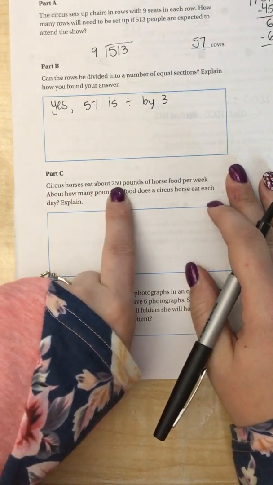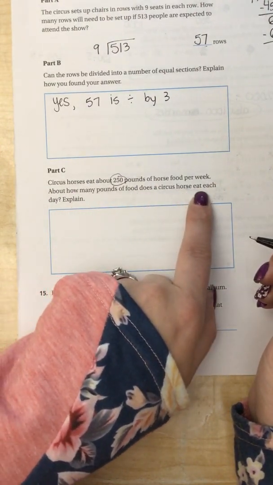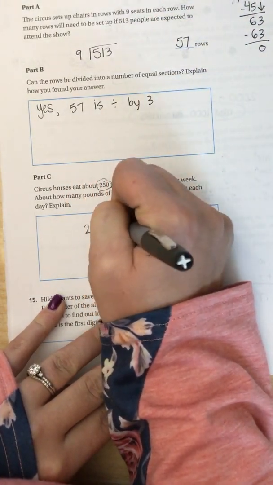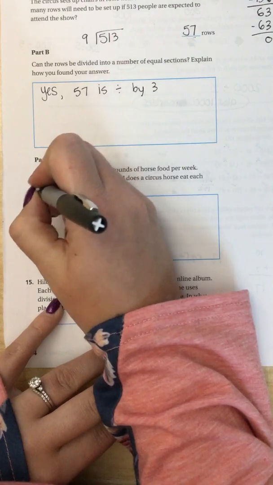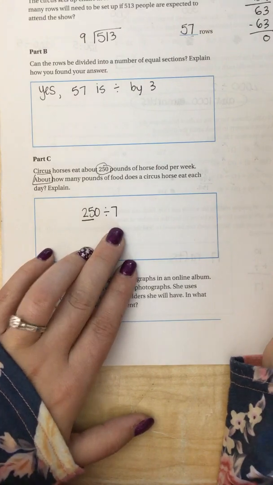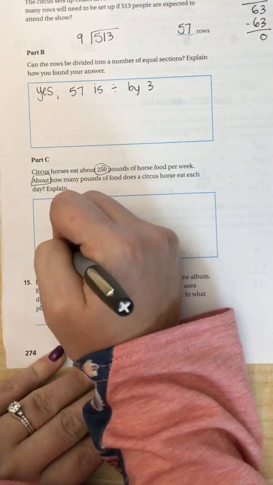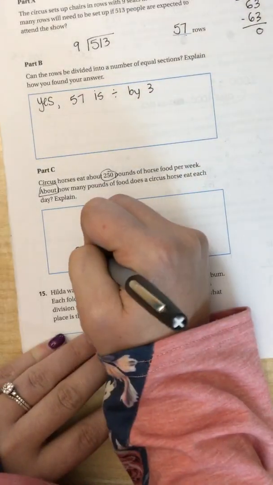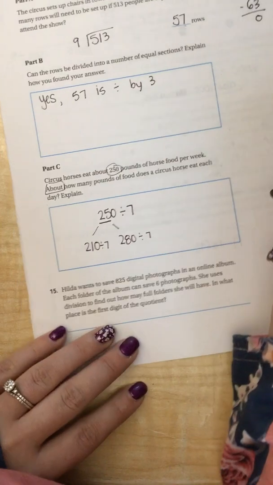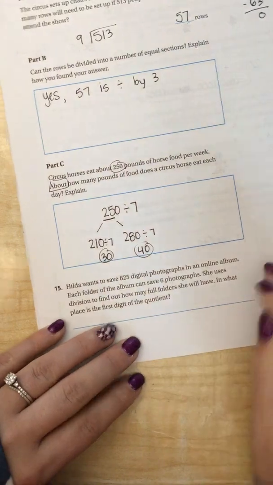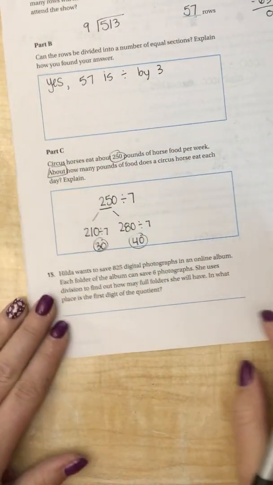Circus horses eat about 250 pounds of food per week. About how many pounds of food does a circus horse eat each day? So really, my problem is 250 divided by 7, and since it says about, we want to round this. 7 does not go into 25, so I want to think of my multiples of 7 that are close to 25. So I can round it down to 210. I can round it up to 280. And when I divide those by 7, my answer is in between 30 and 40, so either answer would be acceptable on the rounding.